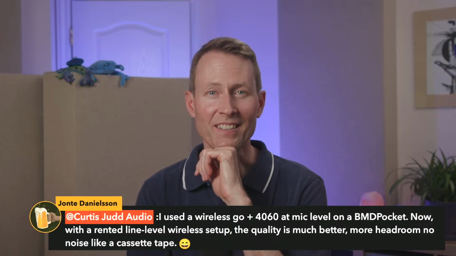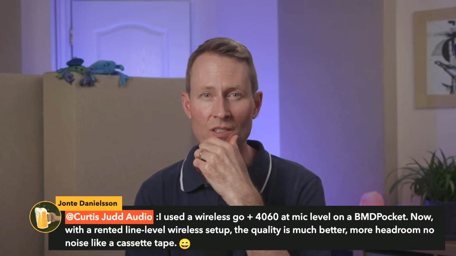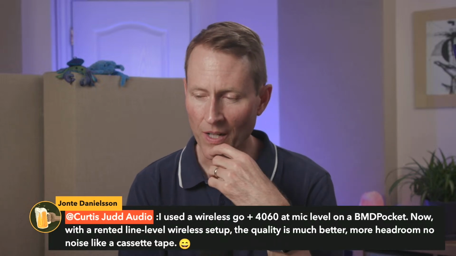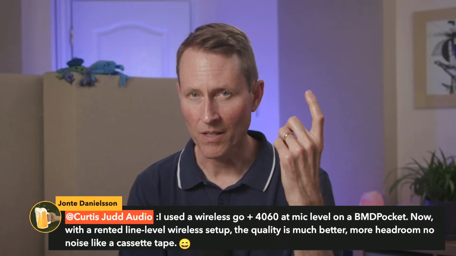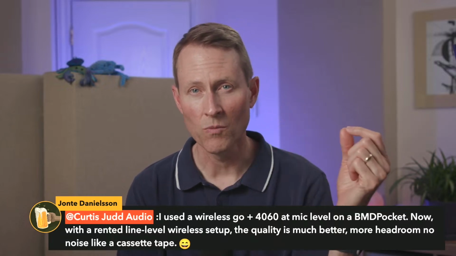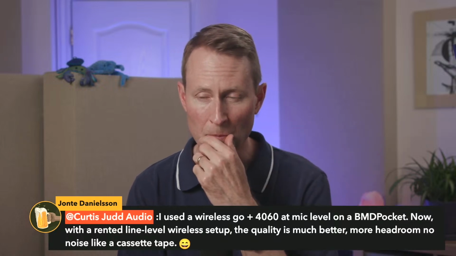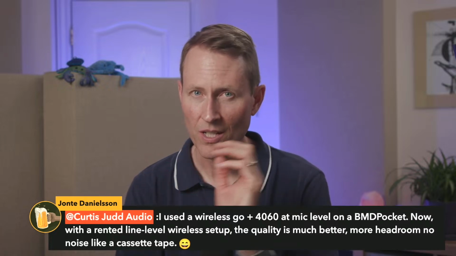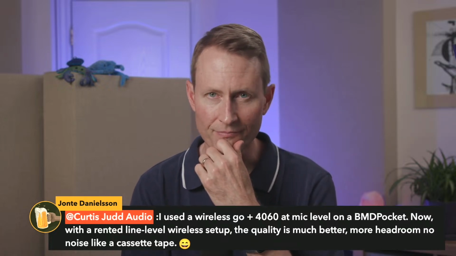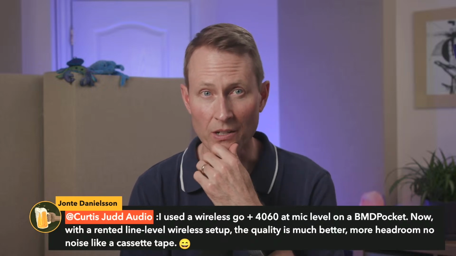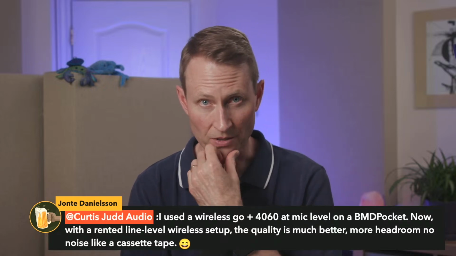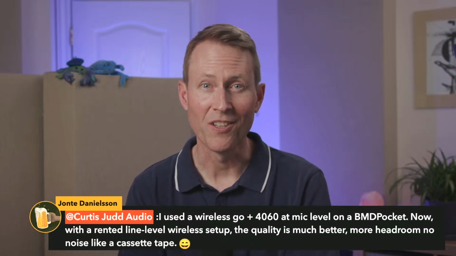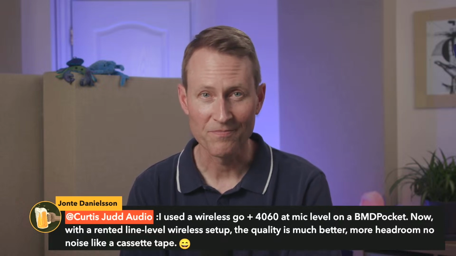Yeah. I think there may be a couple of things going on there. The Wireless Go, I know the Wireless Pro provides plug-in power up to 5 volts. I'm not sure whether the original Wireless Go did or the Wireless Go 2. And a lot of the pro level lav mics, in my experience, need that 5 volts. Maybe that affects the noise performance. I don't know, or maybe it's just the wireless system itself. I'm not sure, but glad to hear that the rented line level wireless setup worked well for you.